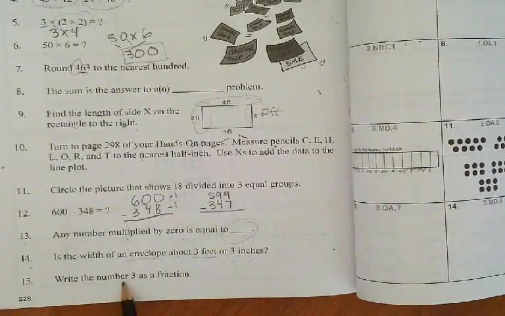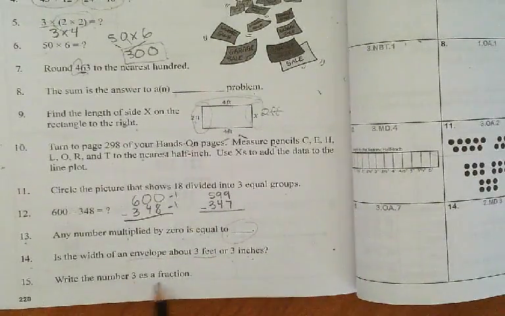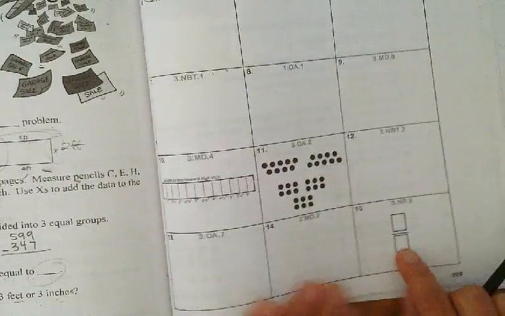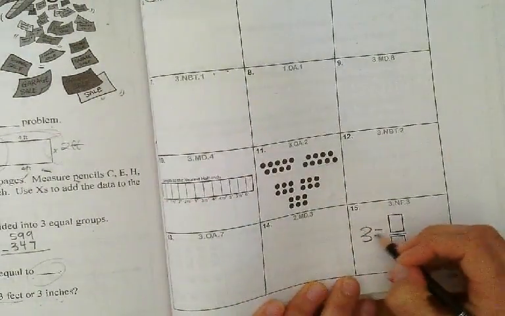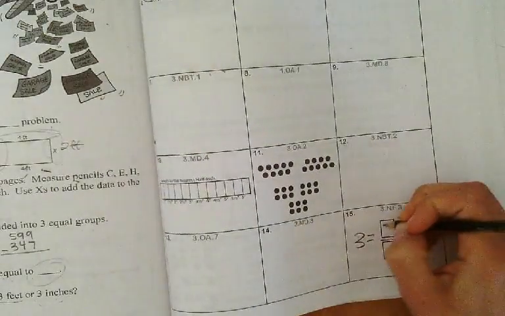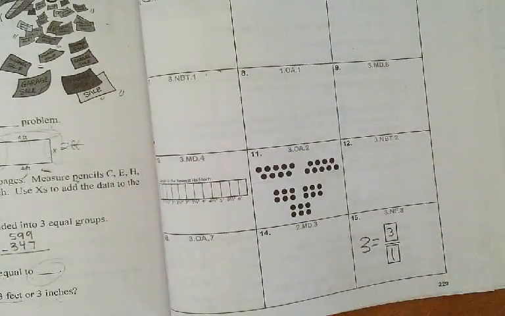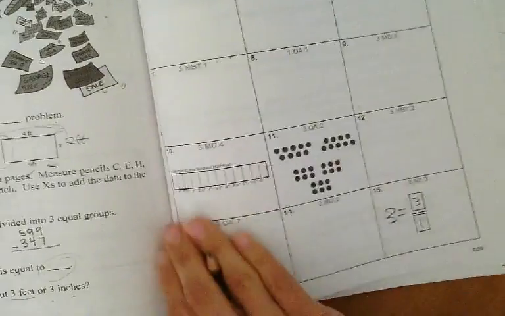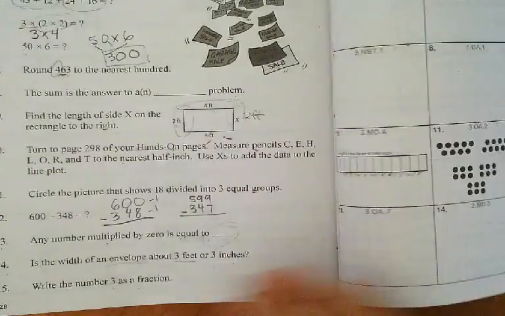15. Write the number 3 as a fraction. So how would 3 look as a fraction? And here they have a little fraction box. So 3 would be equal to 3 over 1, because that would be 3 as a whole number.